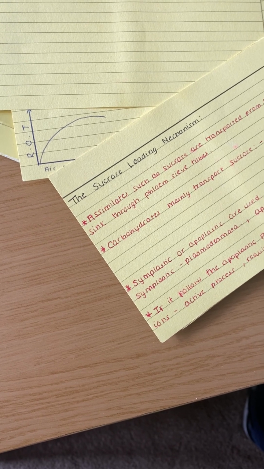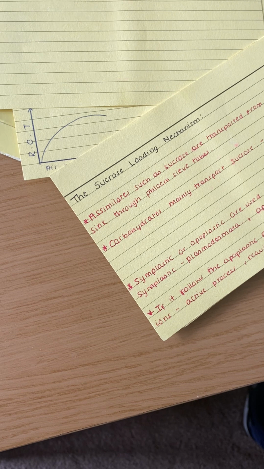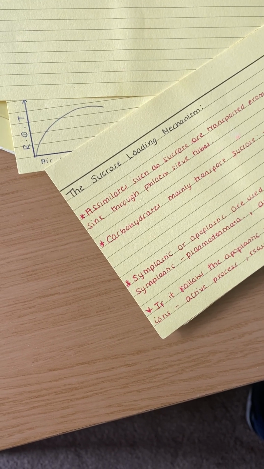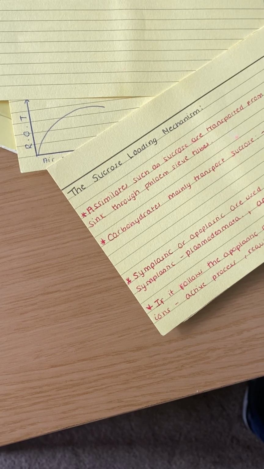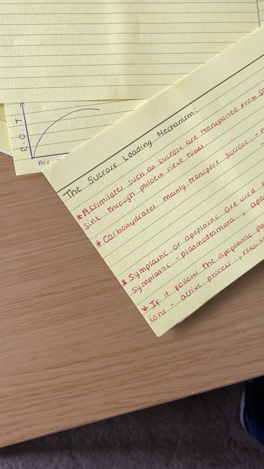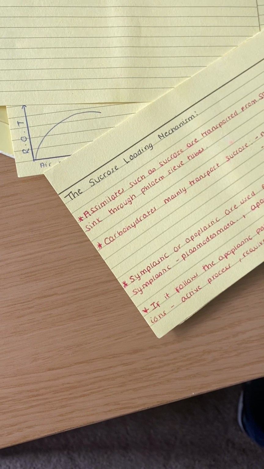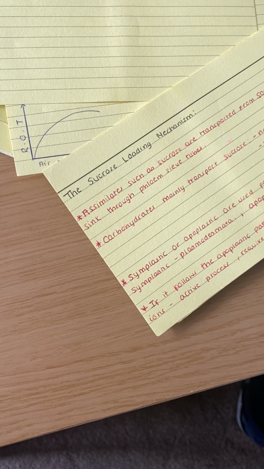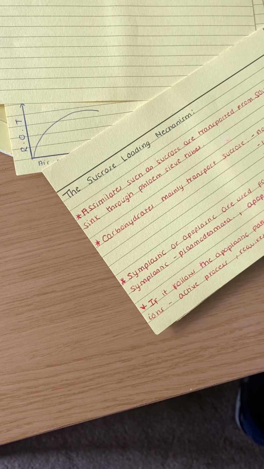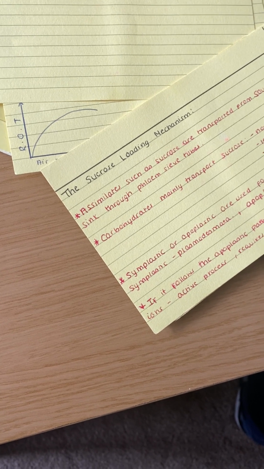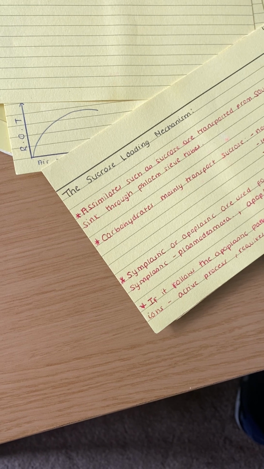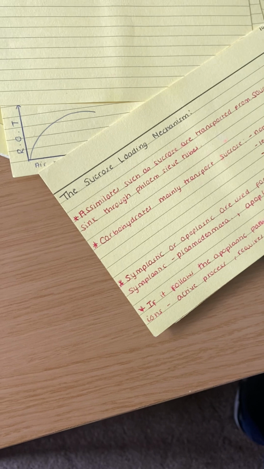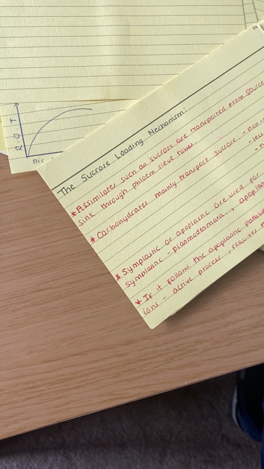Carbohydrates mainly transport sucrose, which is a non-reducing sugar. It's less reactive than glucose, and it's rich in energy store.